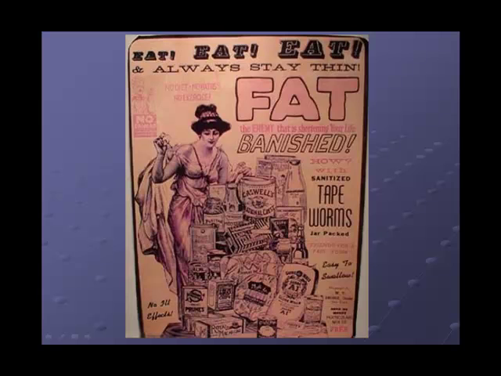So that, I think we'll wrap it up. This is a poster purported. This sort of becomes one of those slightly urban myth things. Arguably, this was done in the early 1900s, and this is a poster that was purported to have existed back then, where you can eat, and always stay thin simply by consuming their sanitized and packaged tapeworms.